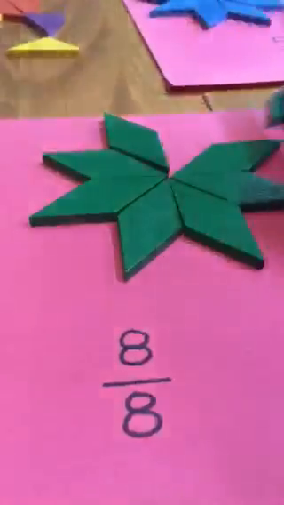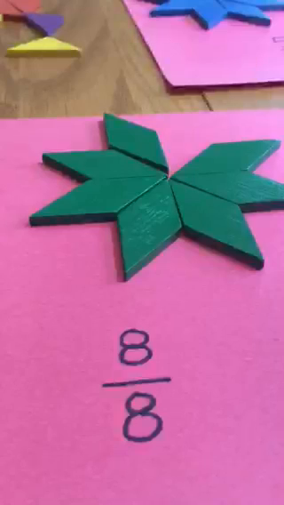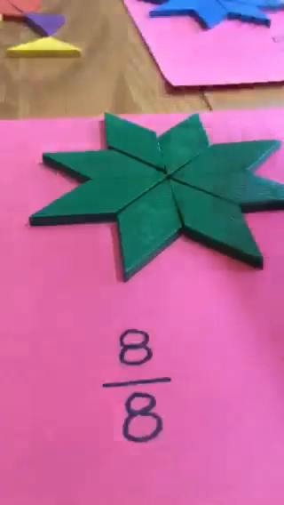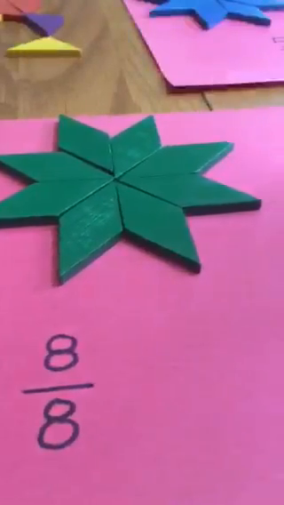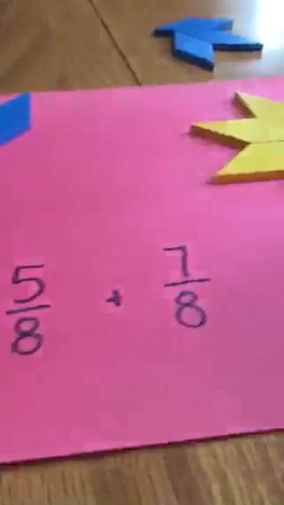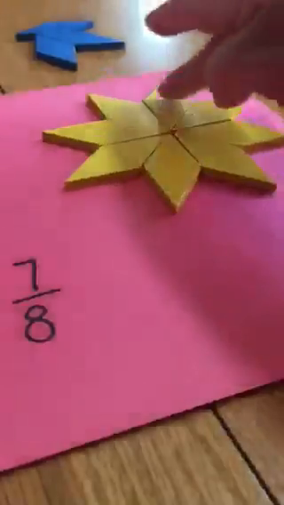But if I only had 7 out of 8, I wouldn't have a whole flower, would I? I would need one more eighth to make a whole flower. I wouldn't use fractions with young children in numeric form, but I would say, what if you had only 1, 2, 3, 4, 5, and I gave you 7 more?